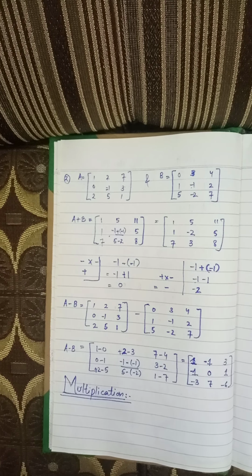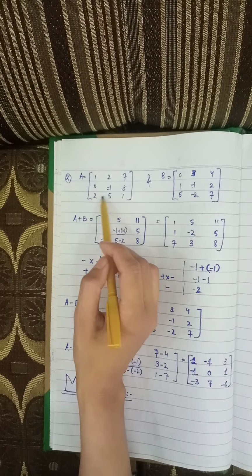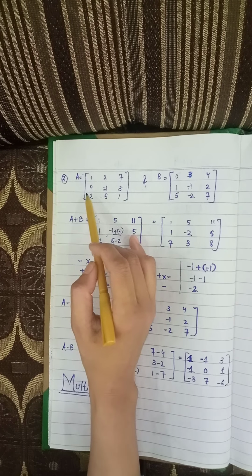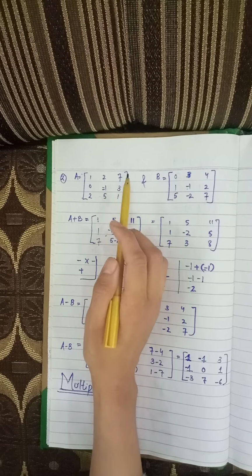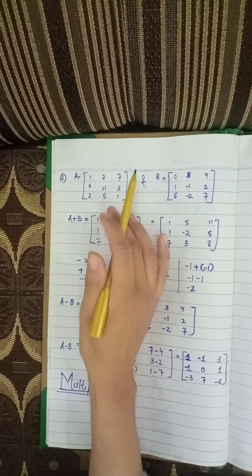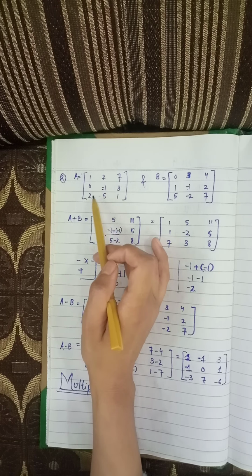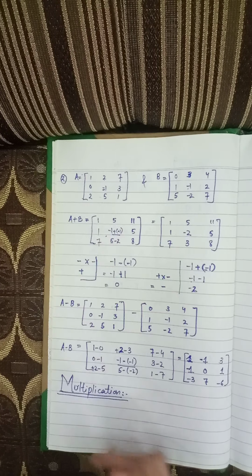What is a scalar? Scalar means any number: 2, 3, 5, 7, 11, 100, 1000. If any such number is multiplied with a matrix, for example, this is a matrix A and I am going to multiply the whole matrix with 2, the order is not going to change. With scalar multiplication the order remains the same.